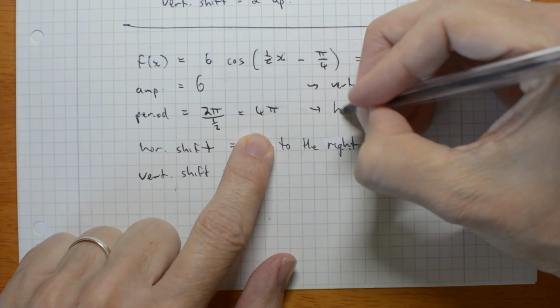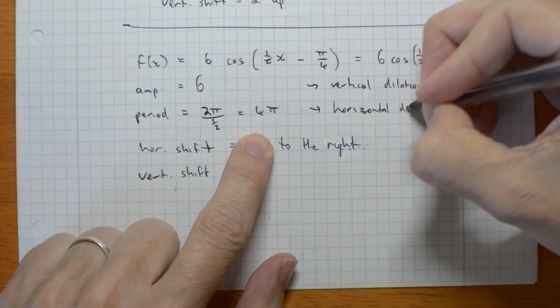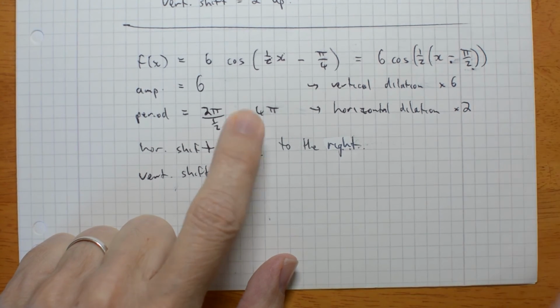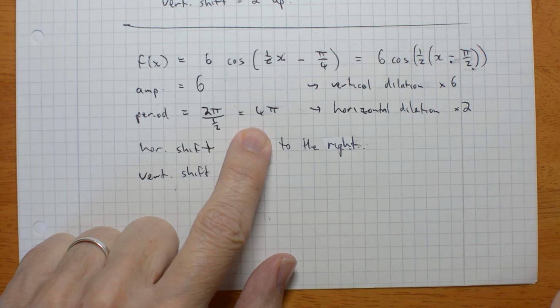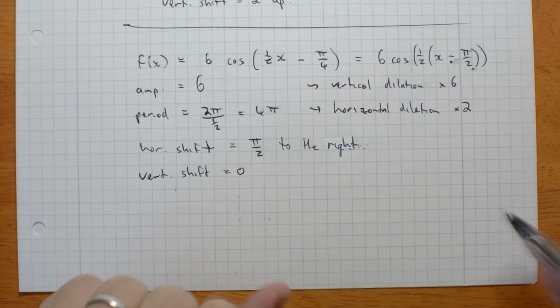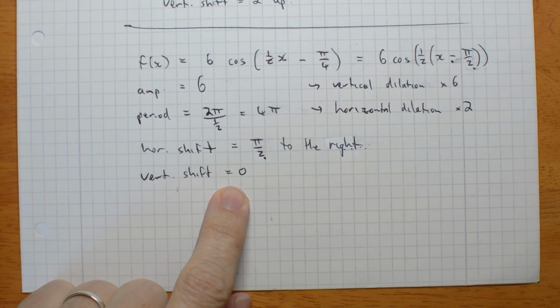There's a horizontal dilation times 2. It's twice as wide as usual. Dilated again from the y-axis. We translate it to the right by pi on 2. We don't translate it vertically.